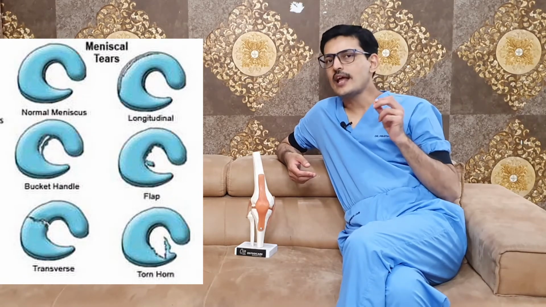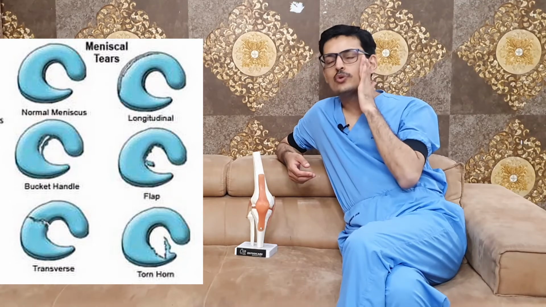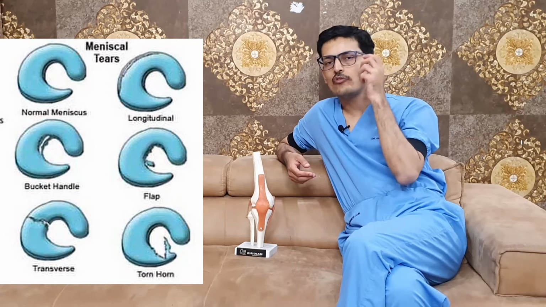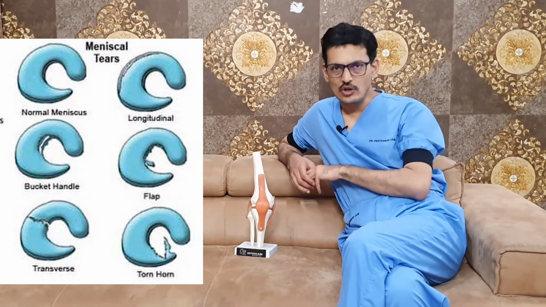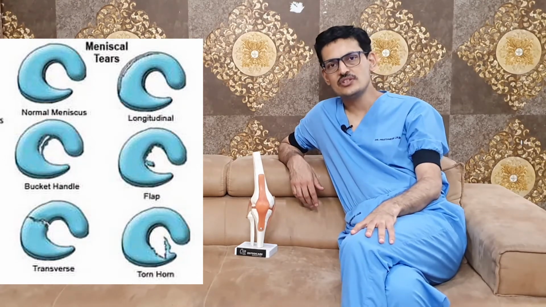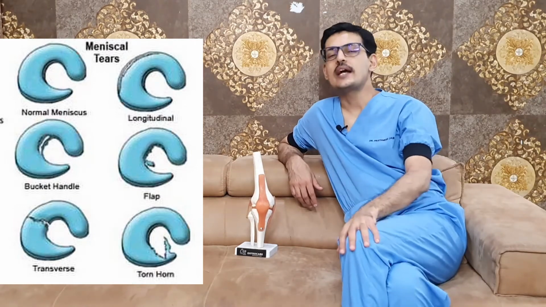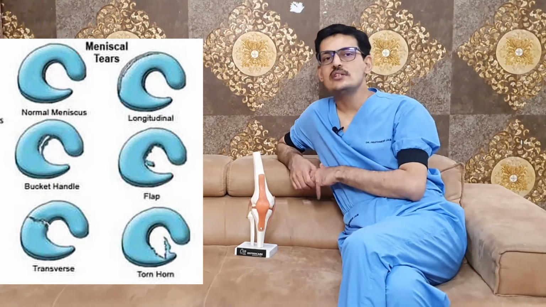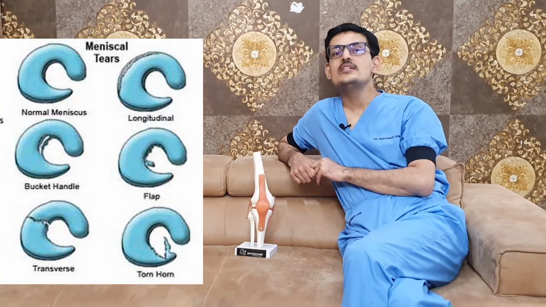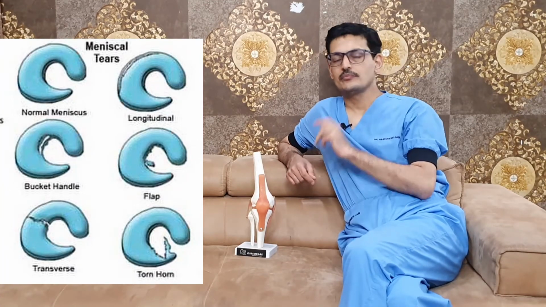So what happens is like this: if a small stone falls into your eye, you may have noticed that a lot of water comes out of your eye. So similarly, if there is an injury in the meniscus, if there is a meniscus tear, there is reactive effusion or reactive filling of water inside the knee, and that causes knee swelling. So meniscus injury is a very, very important cause of knee swelling.